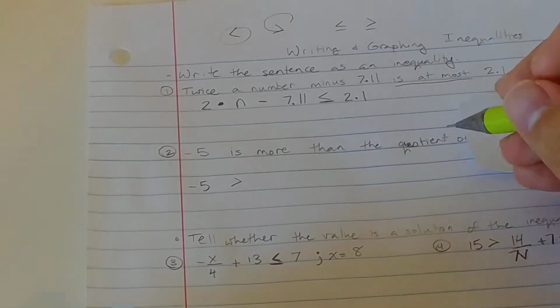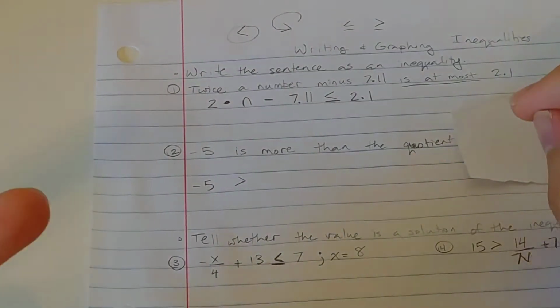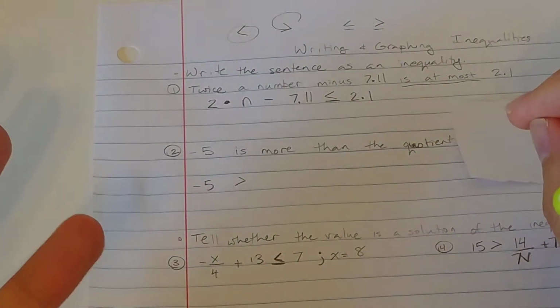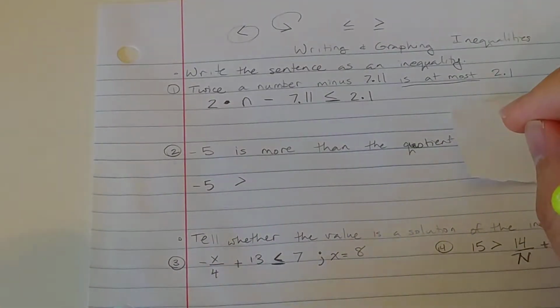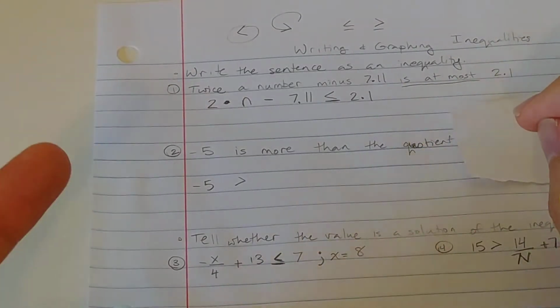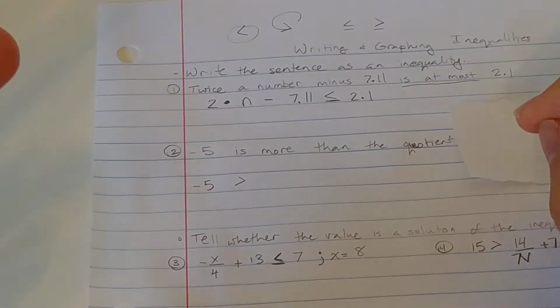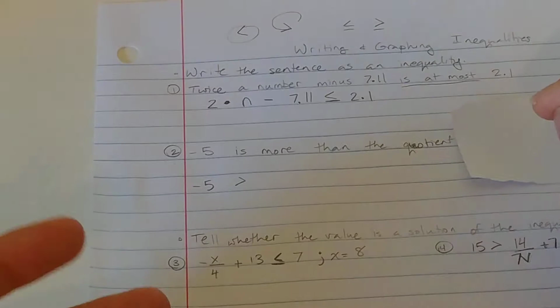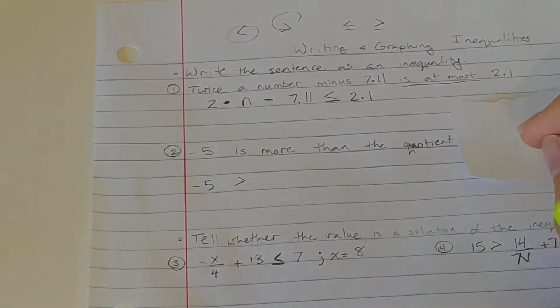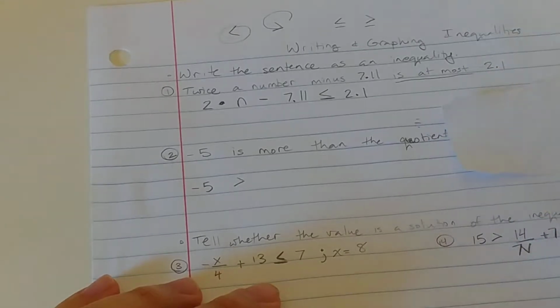Now you're going to see different words like sum, difference, product, quotient. The sum of two numbers is the answer to addition, so you're basically adding them. Difference is the answer to subtraction. Product is the answer to multiplication of those two numbers, and quotient is the answer to division. So the quotient means division.